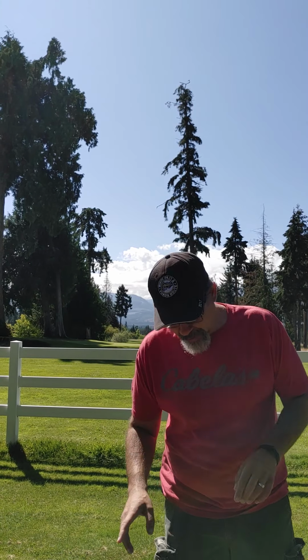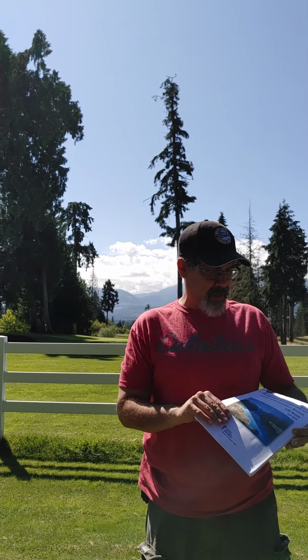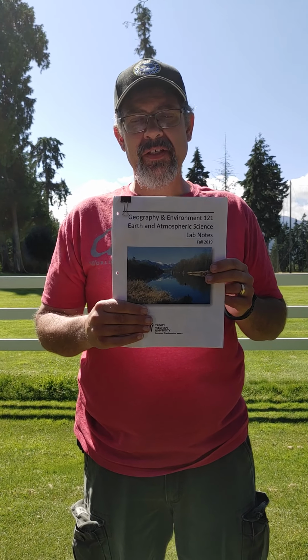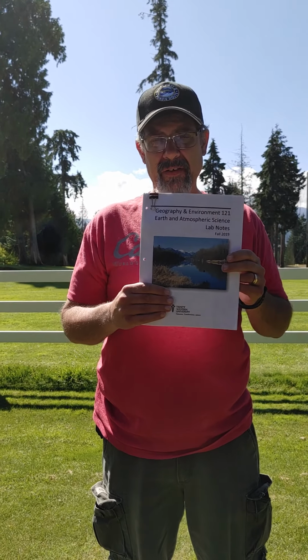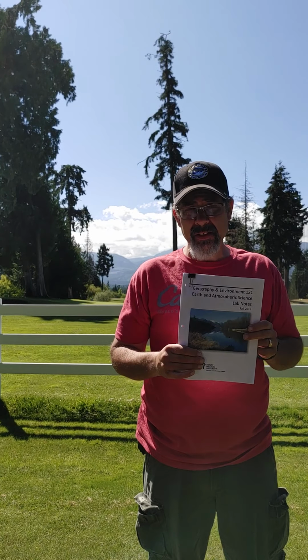So the first one we're going to talk about is this one right here. Now, this is our Earth and Atmospheric Science, or Geography and the Environment 121. Now, this is a manual that we create in-house that we would then give to you as your lab manual. You don't need to worry about purchasing this.